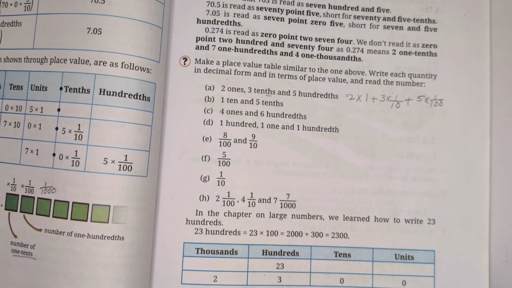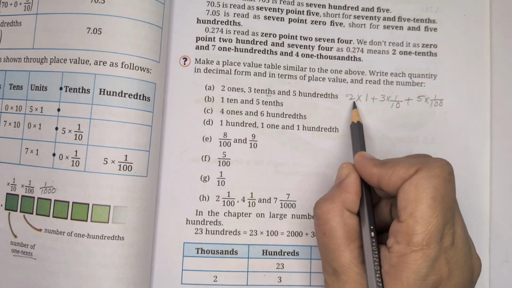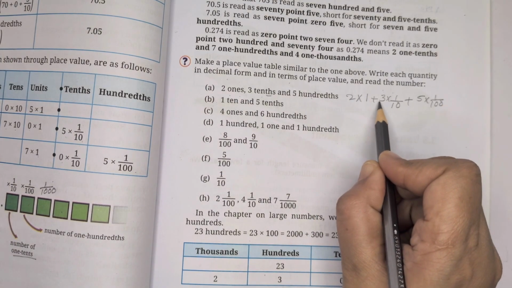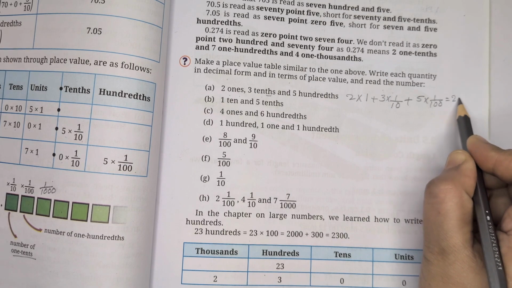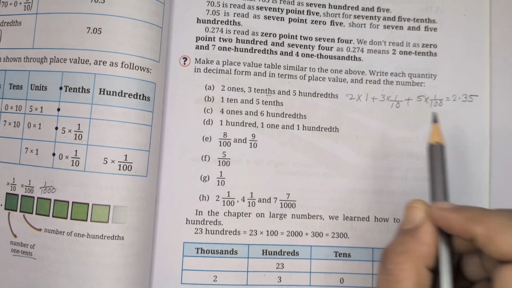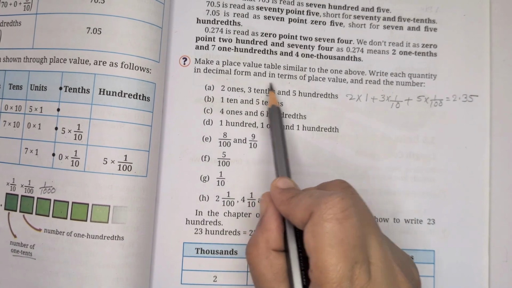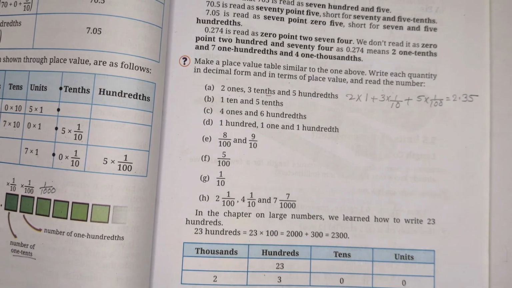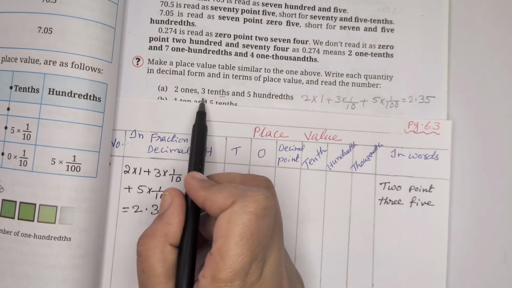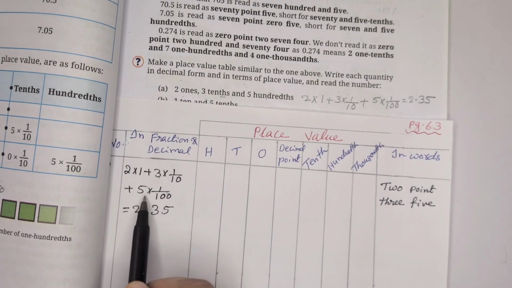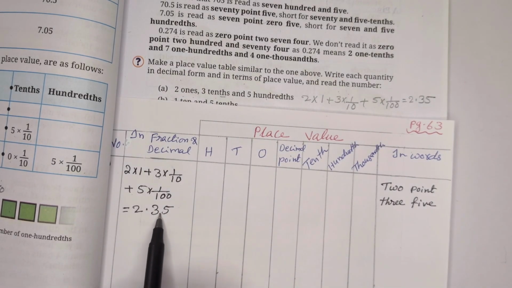Then this we can write as a decimal also: 2.35. Now we have to represent this on the place value chart. We can write this number, 2 ones, 3 tenths, 5 hundredths, as 2.35 in fraction and decimal.